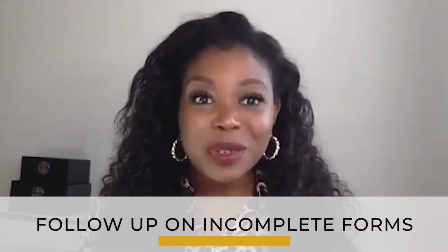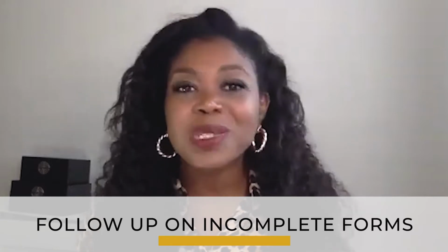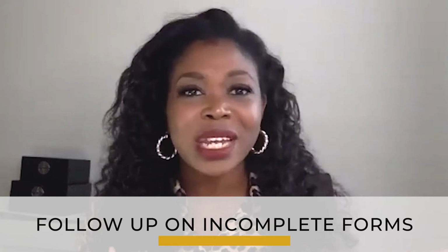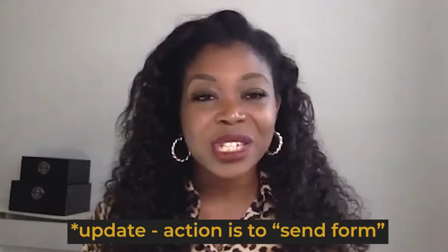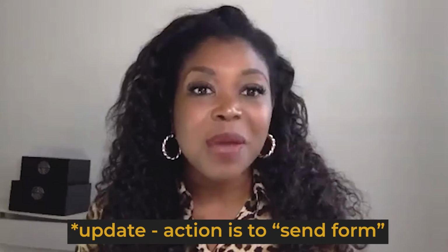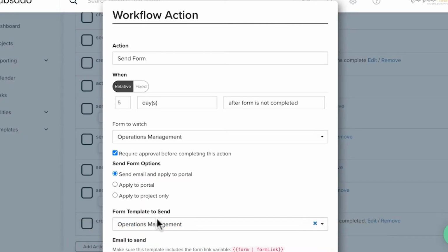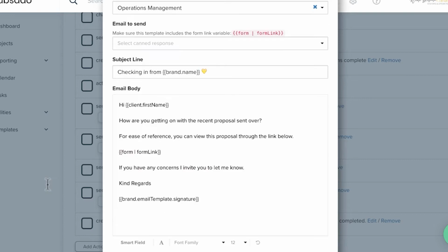Now, my first hack that I want to share is how you can follow up with clients who do not complete their forms. So for those of you who send out intake forms or feedback forms and you're wondering, how can I follow up automatically with my clients? I'm going to show you how. So inside of the workflow, you will see that there is an action that says to send an email, and to do that after a form is not completed.